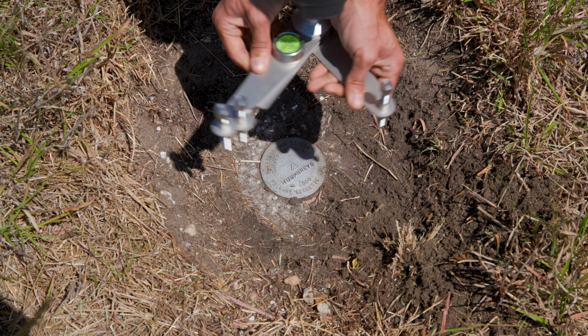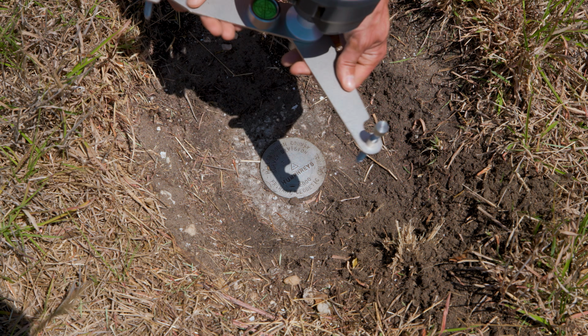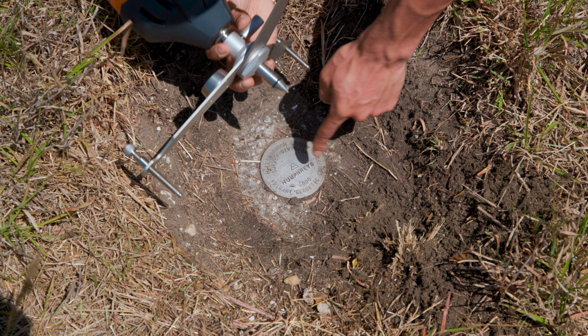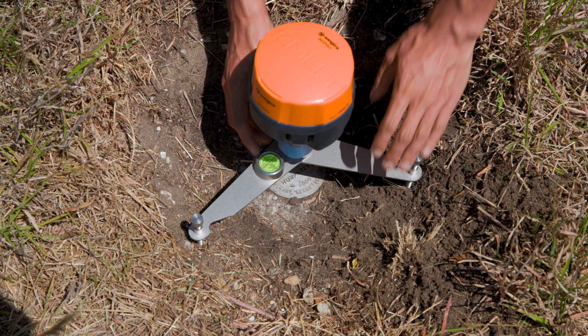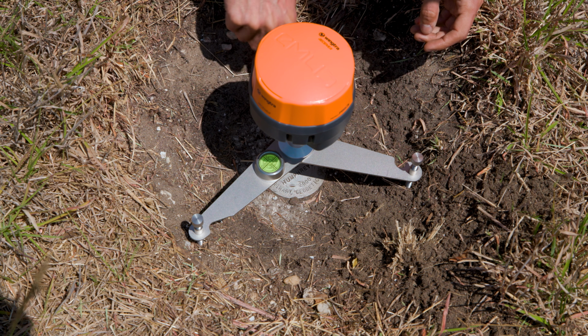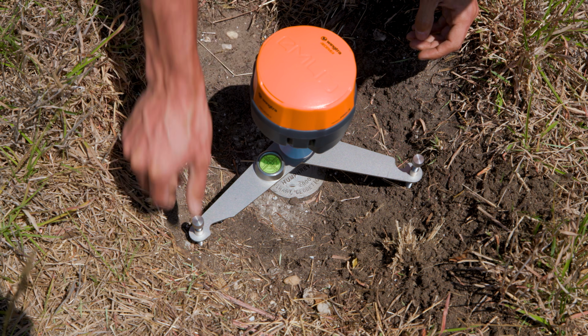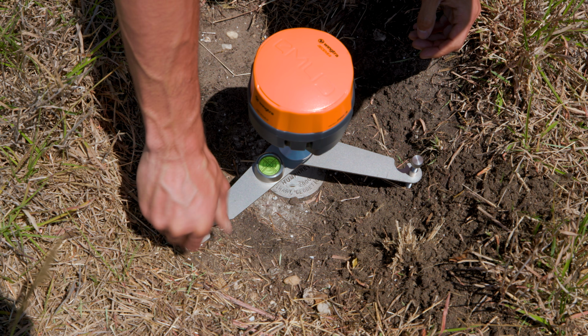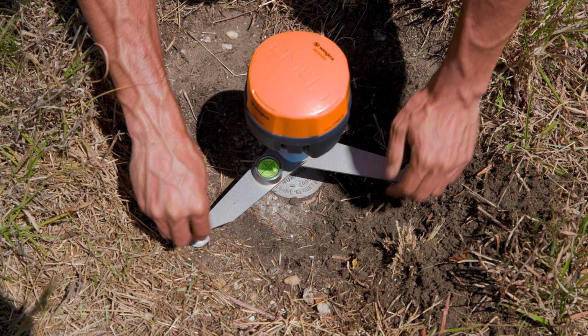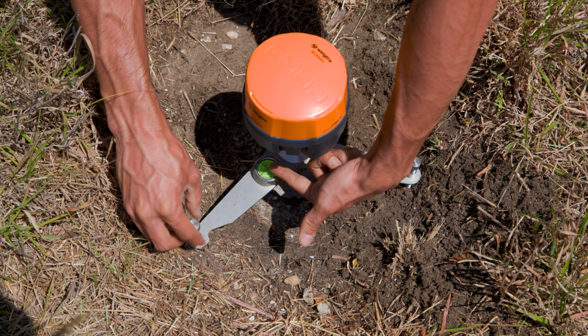Now what we're gonna do is spread out each one of these legs here, and make sure that this point right here goes into this divot. Now that the point is on the divot, we need to get the bubble to be level. By using these screws here, we can level this out. We can bring some of these other areas down a little bit more. And we essentially just want to get this bubble dead center right here.